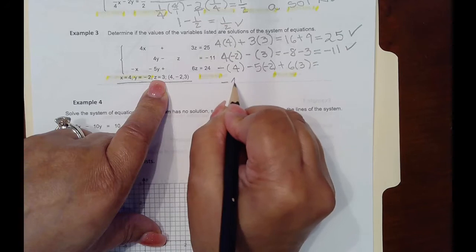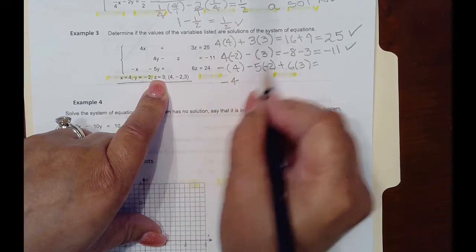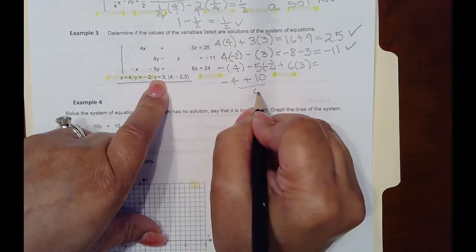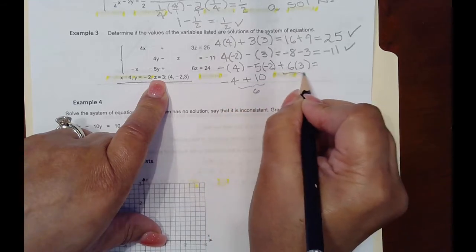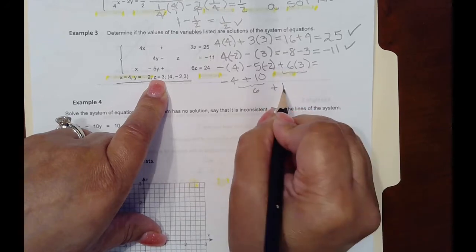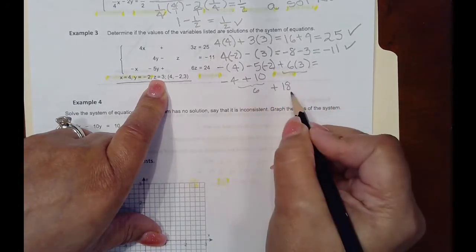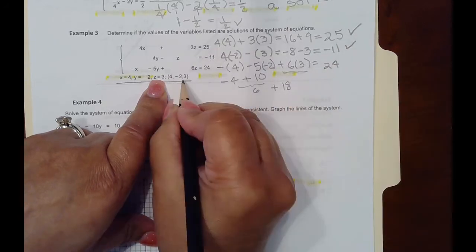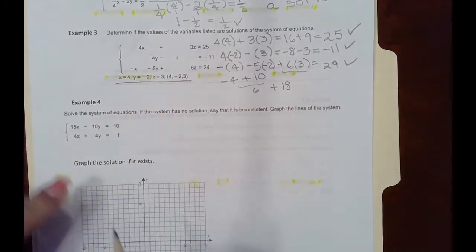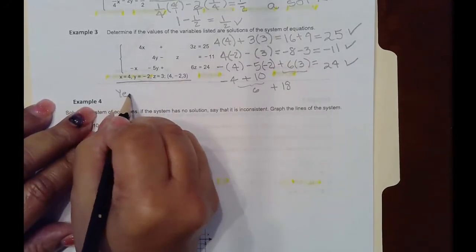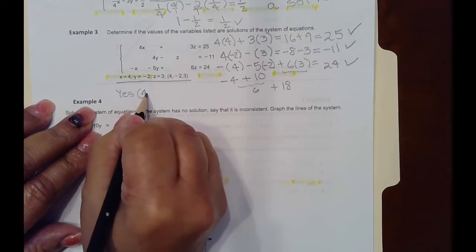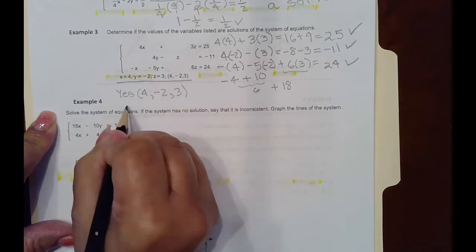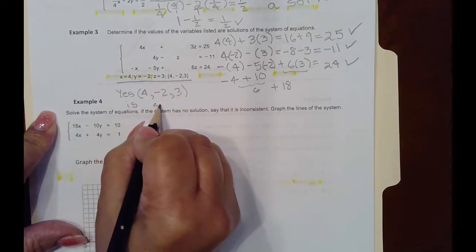So this would be -4 plus 10. And if we put those two together, we get 6. And then down here we have plus 18. And when we add these two together, we get 24. Just as we were supposed to get. So, yes, this triple ordered pair (4, -2, 3), that is a solution for this particular system.